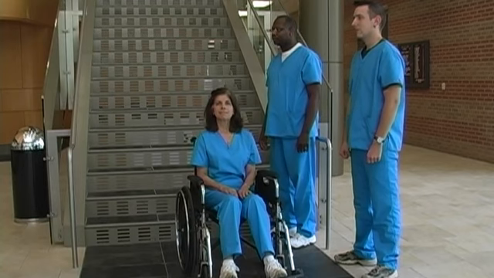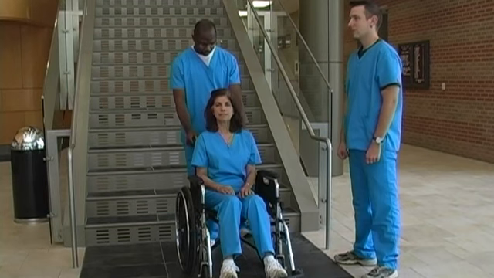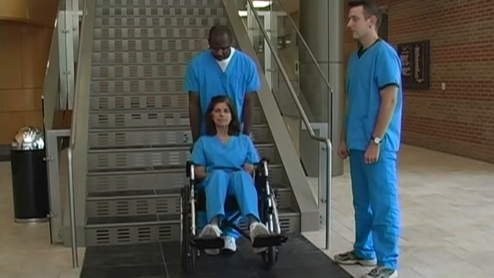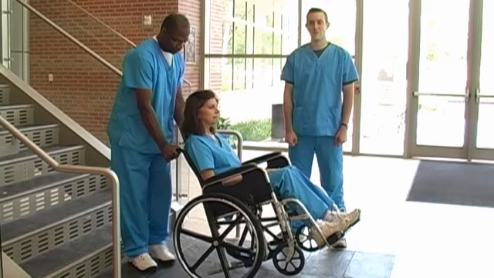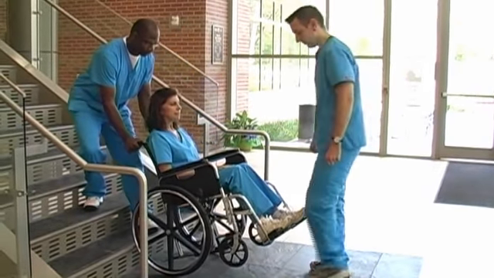One person moves behind the wheelchair, places one foot on the tilt bar, and pushes down while pulling back on the handles, tilting the wheelchair backward. That person backs the wheelchair up to the steps, while a second person grasps the wheelchair frame.